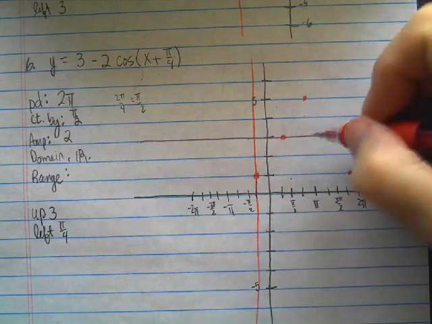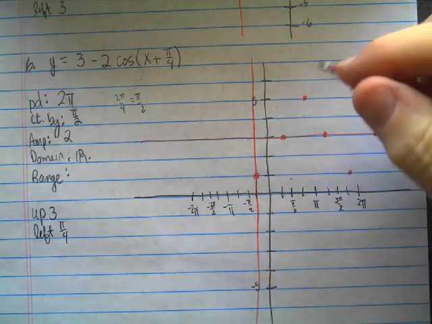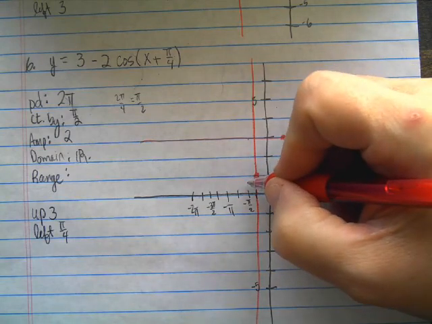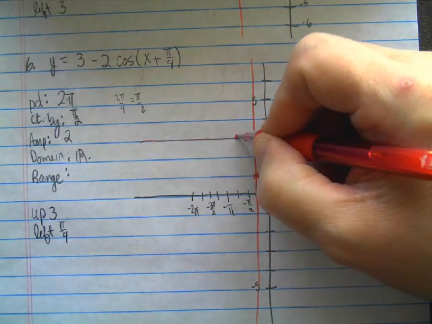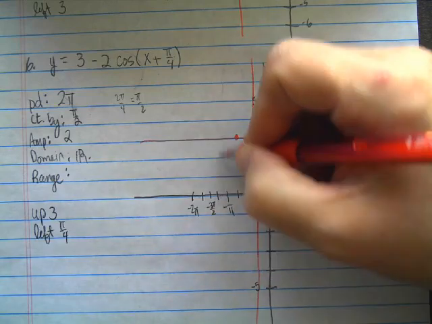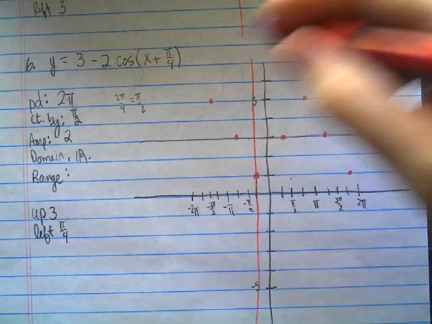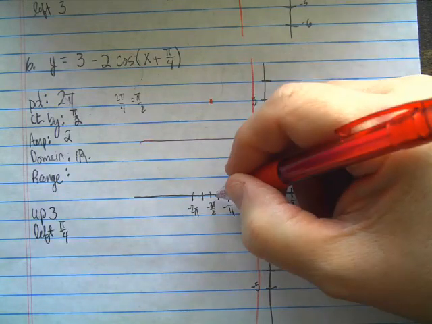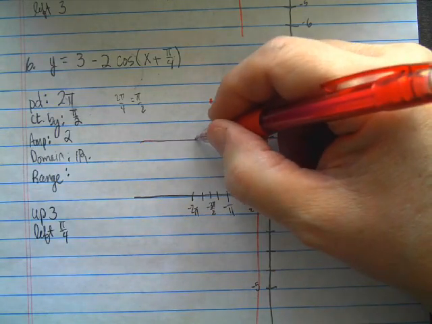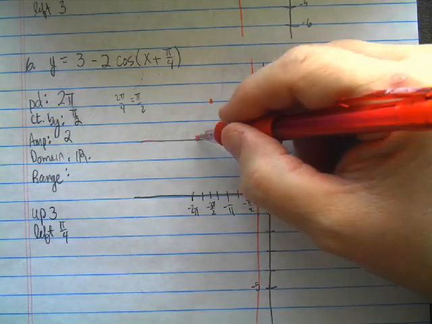And going the other way, this would be 1, 2 places, I would be here. And then 1, 2 places, I would be up here. And then, see, that one was there. So 1, 2 places, I would be back on here. And so on.